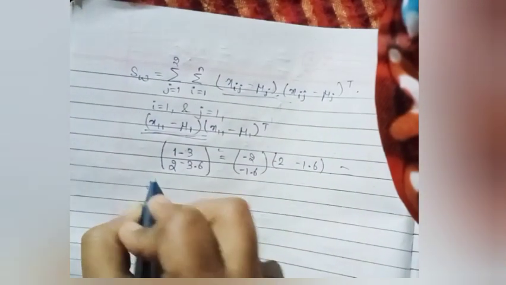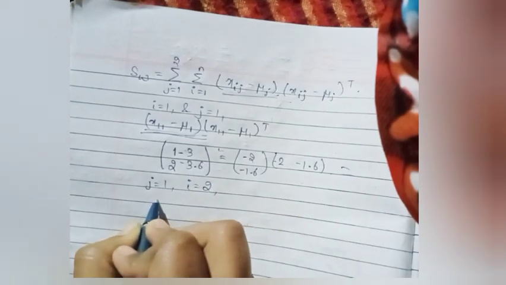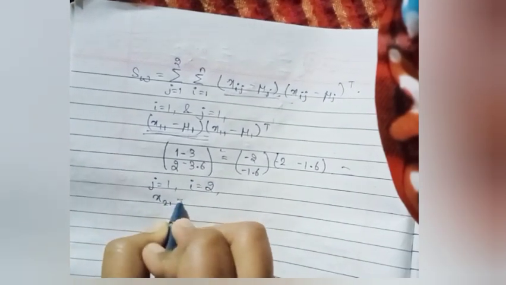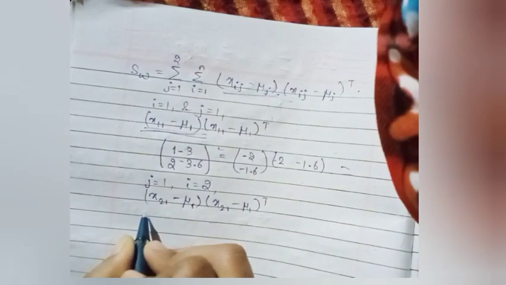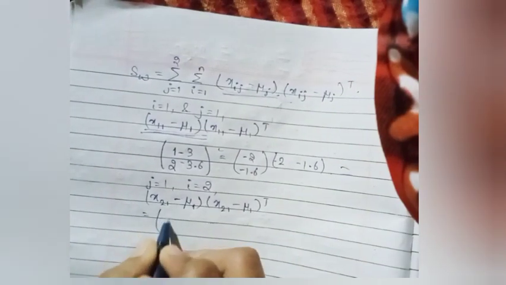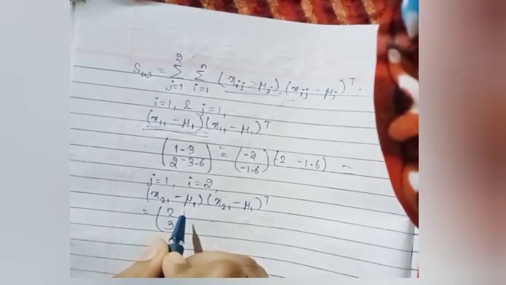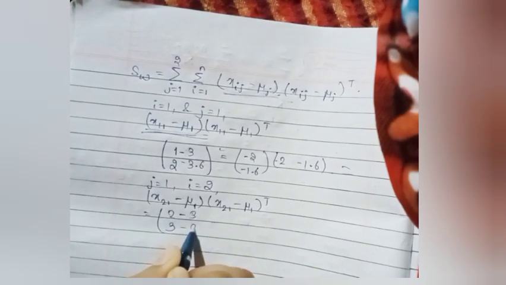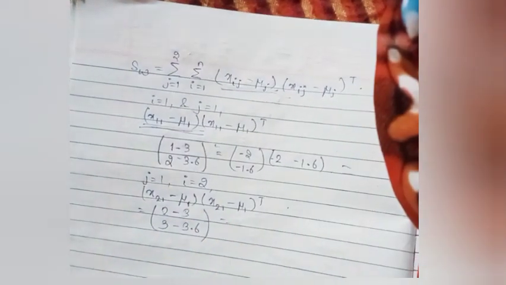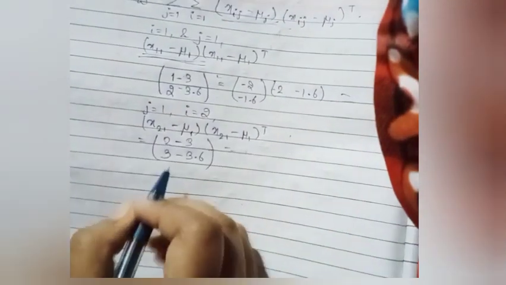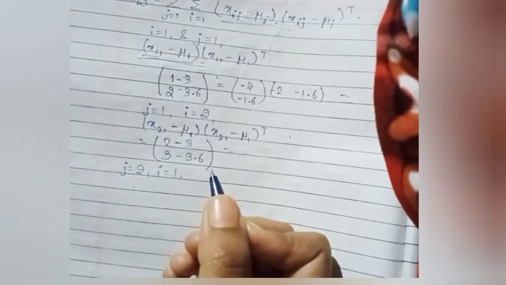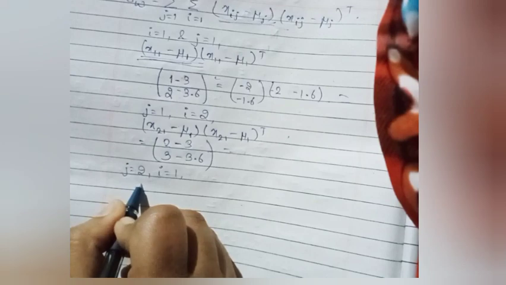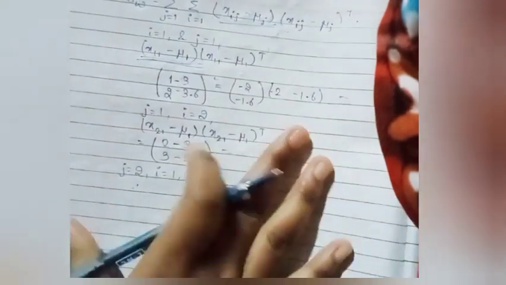Similarly, when j equals 1 and i equals 2, then x21 minus mu1, (x21 minus mu1) transpose. What was x21? x21 was 2 and 3, minus mu1, which was 3 and 3.6. So again, similarly we have to calculate for all the samples of i. That means if j equals 2 and i equals 1, then the value will be like that, and that will go in the summation part.